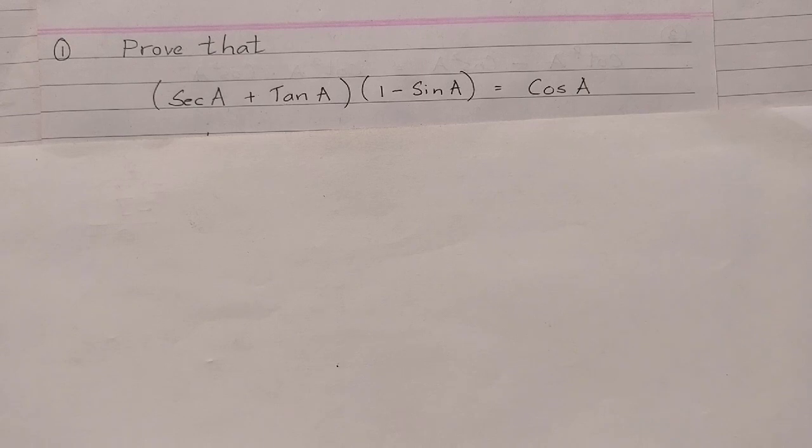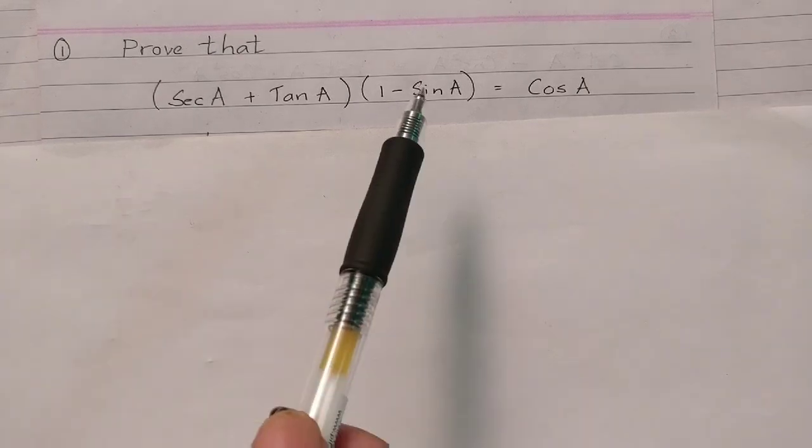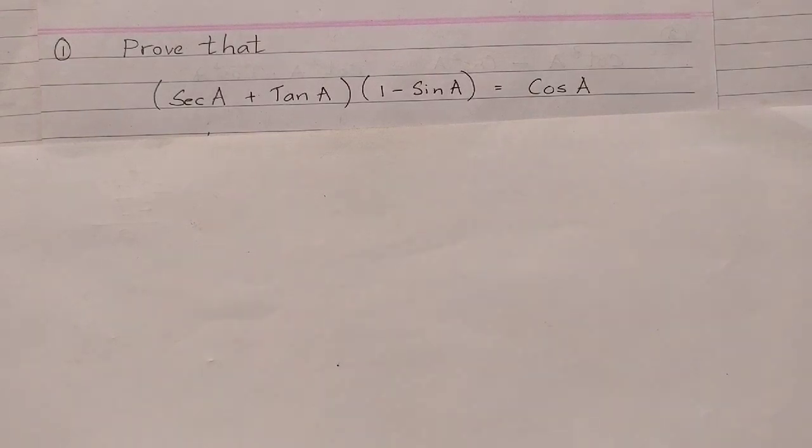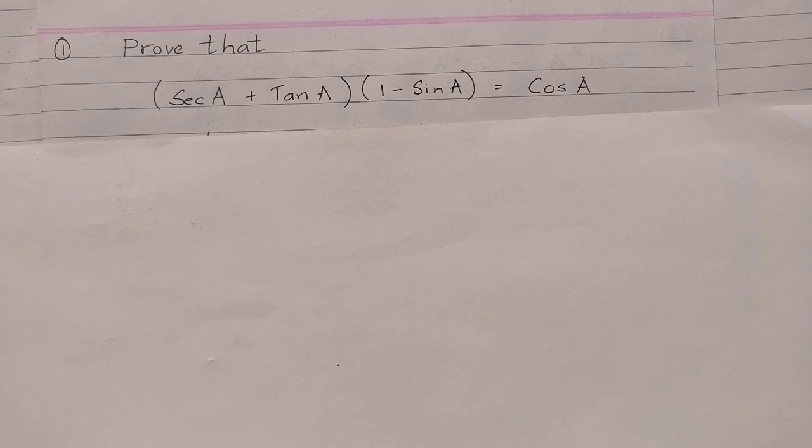Today we're going to solve trigonometric identities where we are supposed to prove that the left hand side is equal to right hand side. And with regards to this, I have already posted a video yesterday which gave you 7 tips to solve trigonometric identities like a pro.